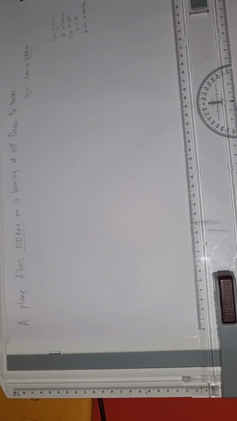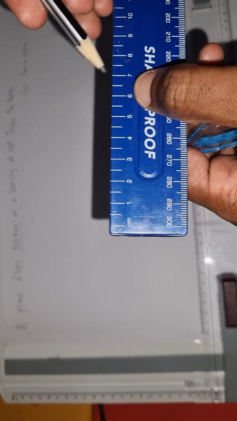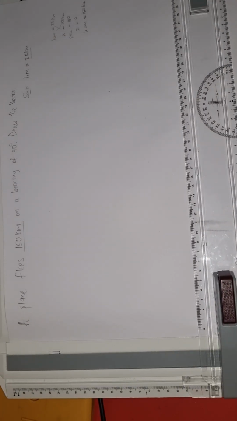So this is the first step. 150 kilometers is going to correspond with how many centimeters? It's going to correspond with 6 centimeters. Now we know the length of the vector, we know the magnitude or the size of the vector. So now what are we going to do? The next step is to draw.